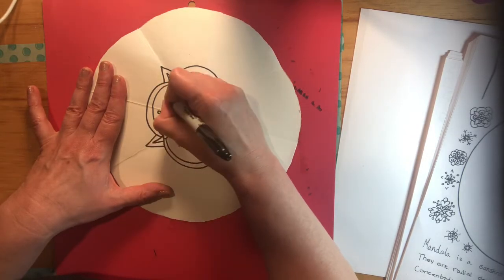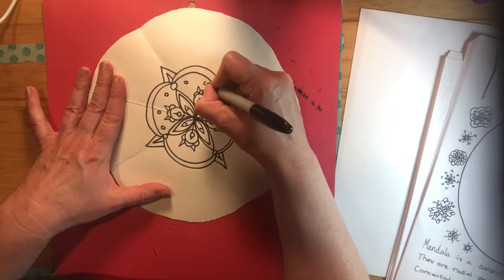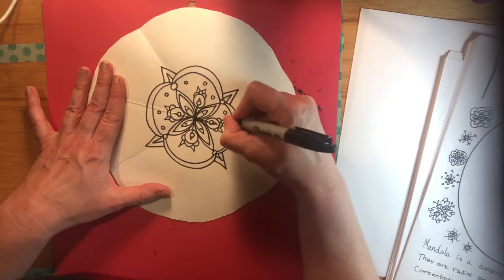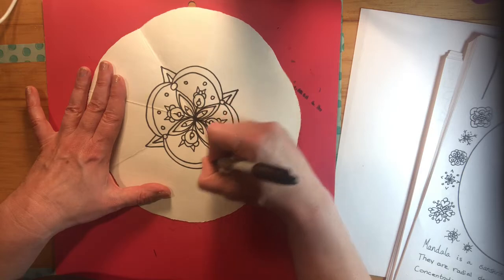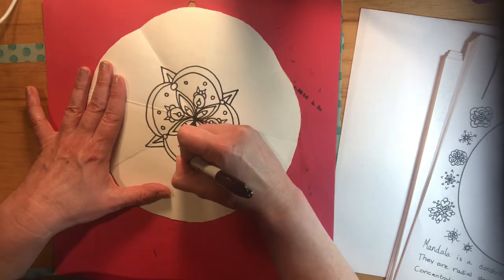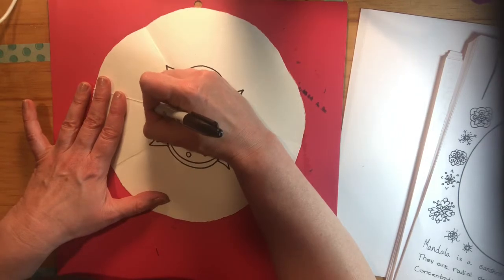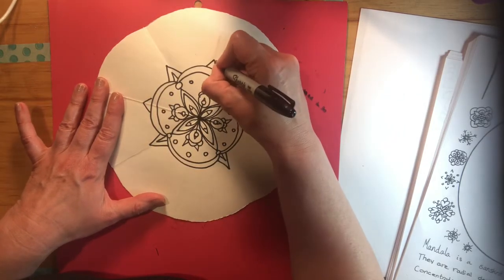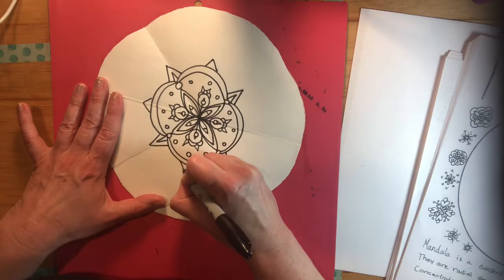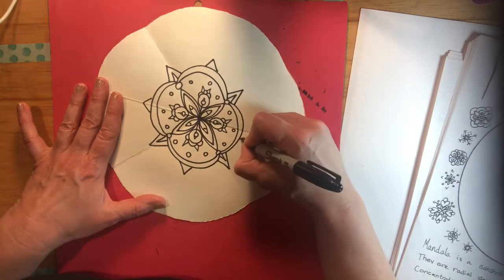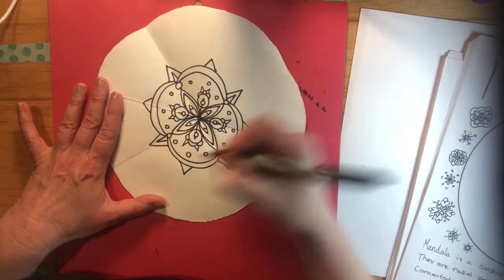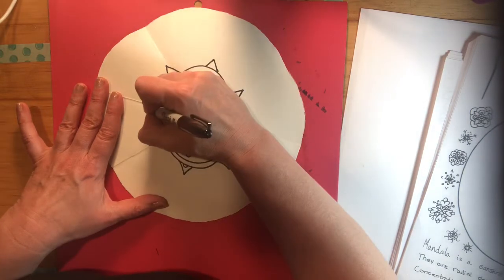Maybe just some little dots. I'm not thinking too much about this, okay? I'm just seeing a space and quickly making a decision about what to add in.